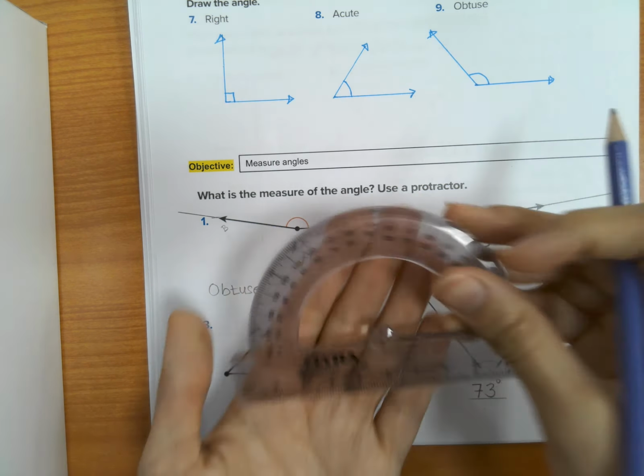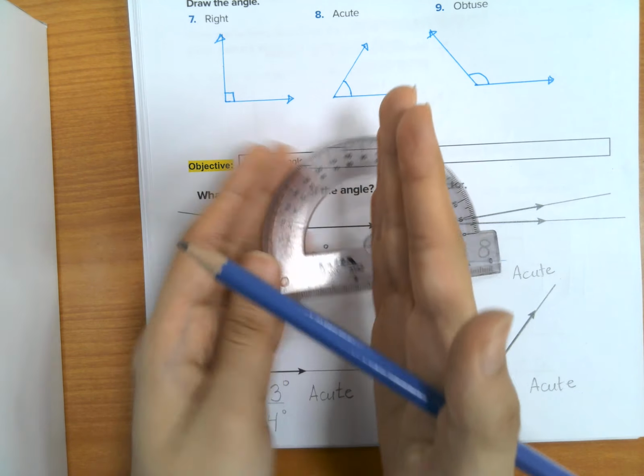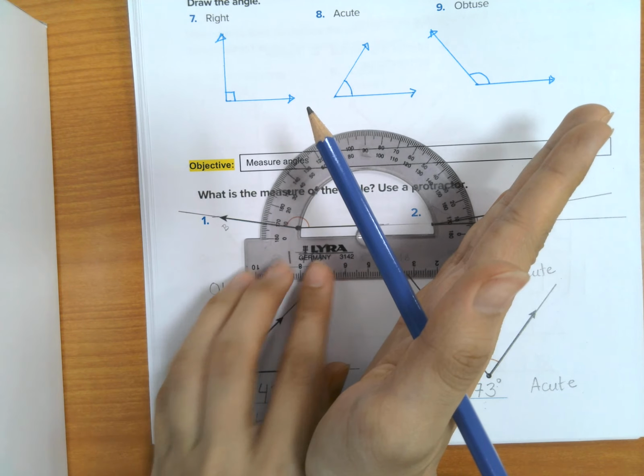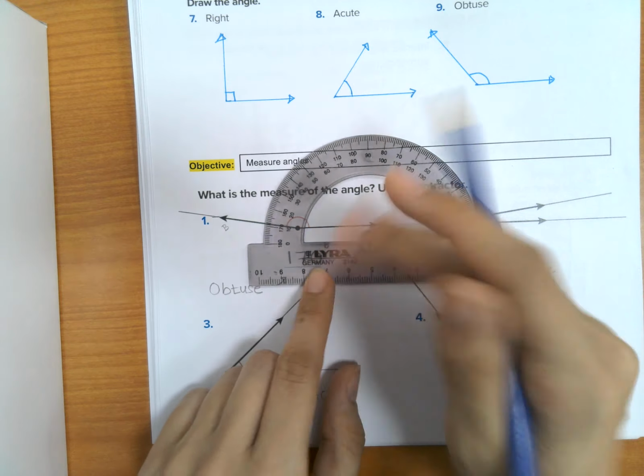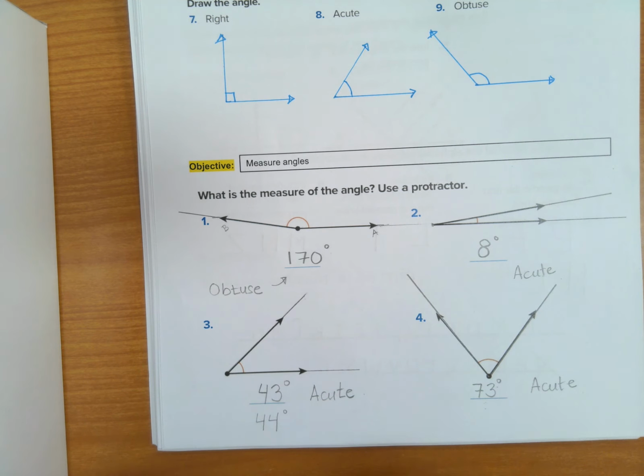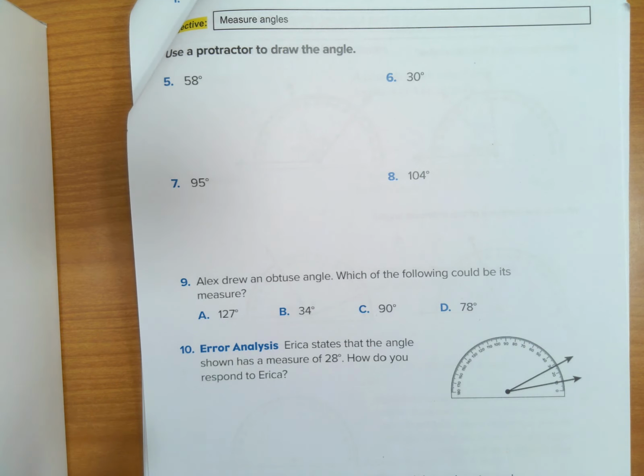Look, this is my protractor, right? This is 90. Anything less than 90 is acute. Anything more than 90 is obtuse. Yeah, that's how I got there. In the previous set of questions, we were measuring the angle.